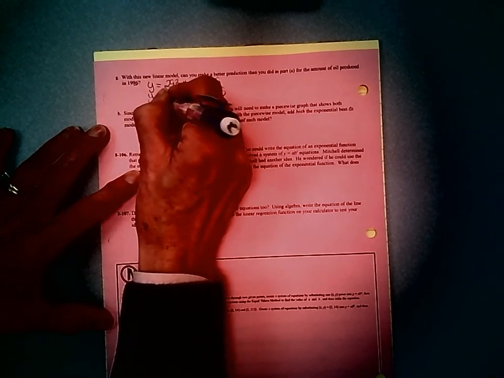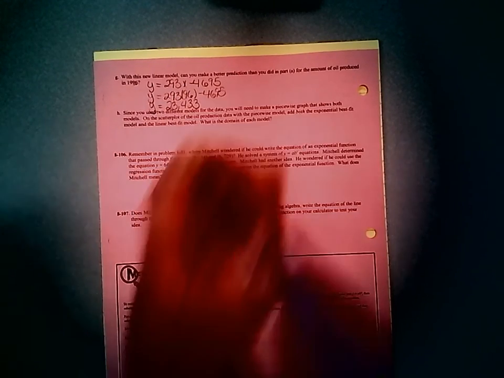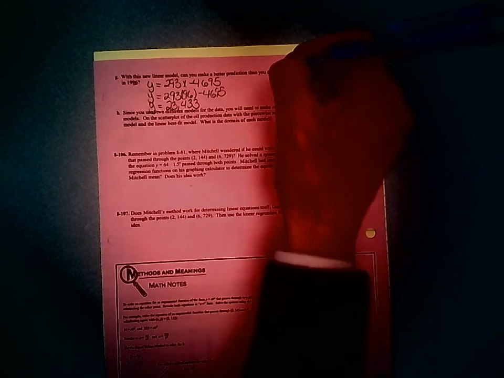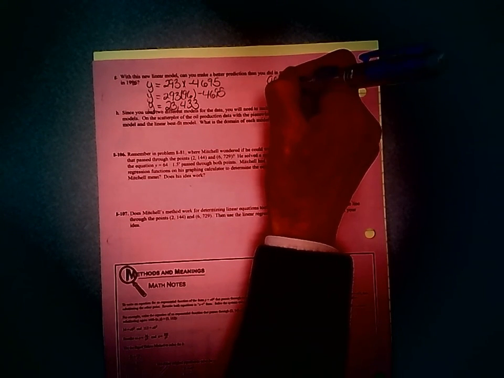Ah, this looks pretty good. Now I've got 23,433 millions of barrels. That's much better. That's a much closer prediction compared to the actual. So the actual was 23,360. The predicted was 23,433. So that is far more reasonable, right?